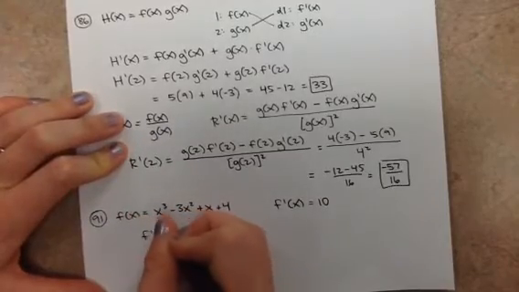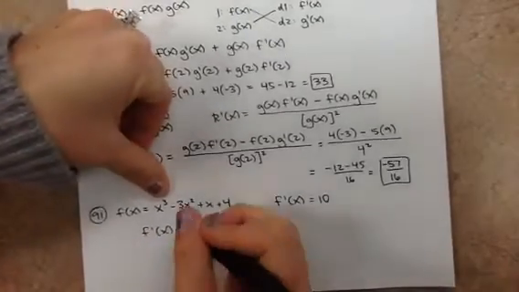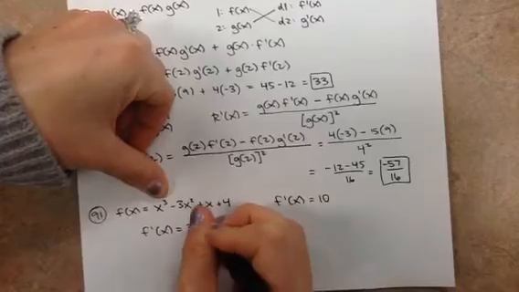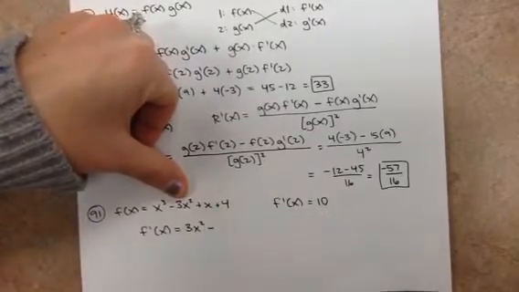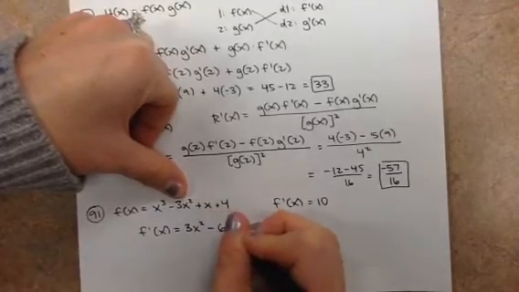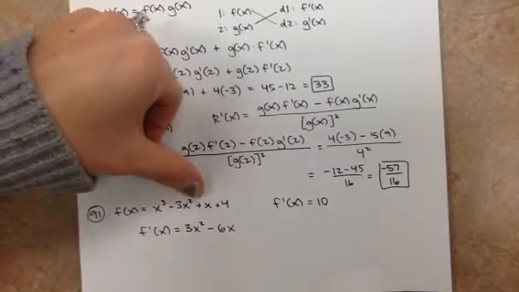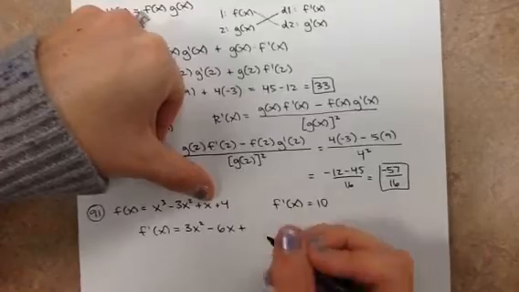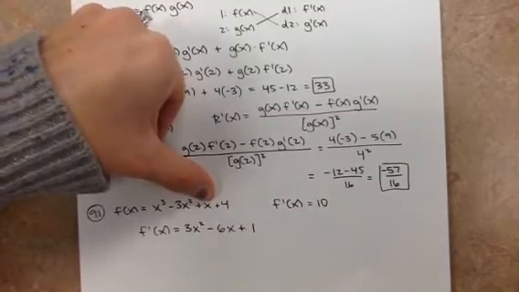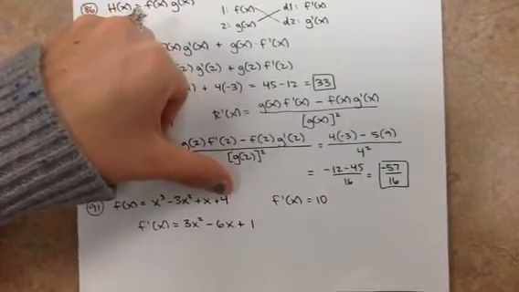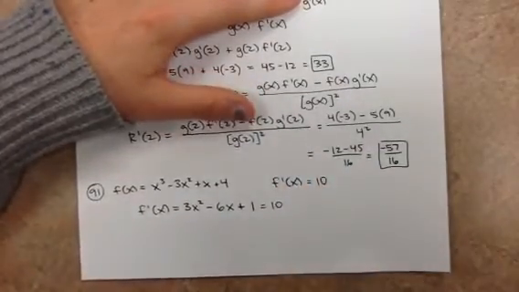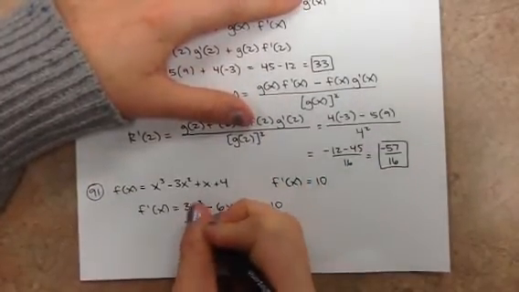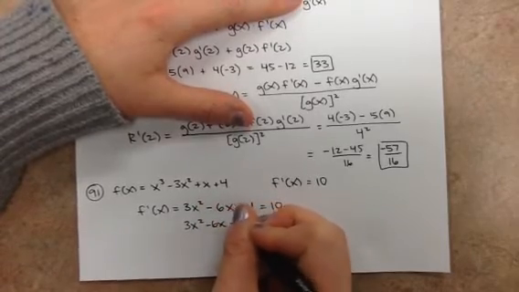So f prime, derivative here, the 3 comes out front, subtract 1 from the power to get 2, minus 2 comes out front, it's going to multiply by the 3 that was already there, power drops down to 1, plus derivative of x is just 1 because it's a linear piece, and the derivative of 4 is 0, so I'm not even going to write that. And I want to set this equal to 10. So clean this up a little bit. I'm going to subtract the 10 from both sides.